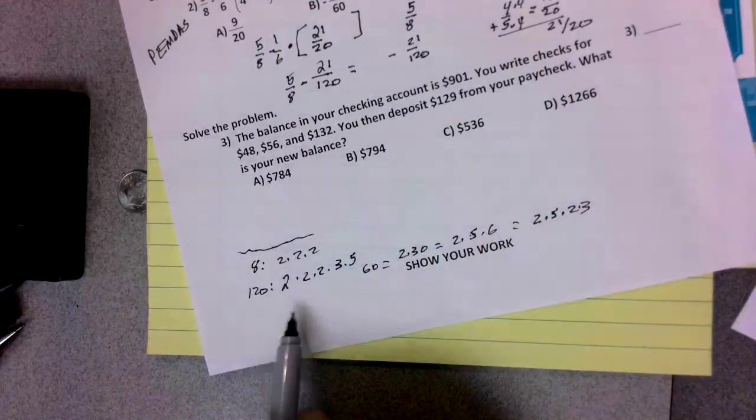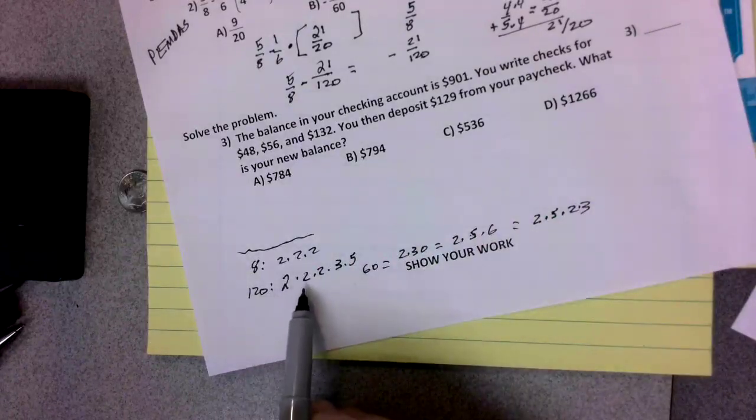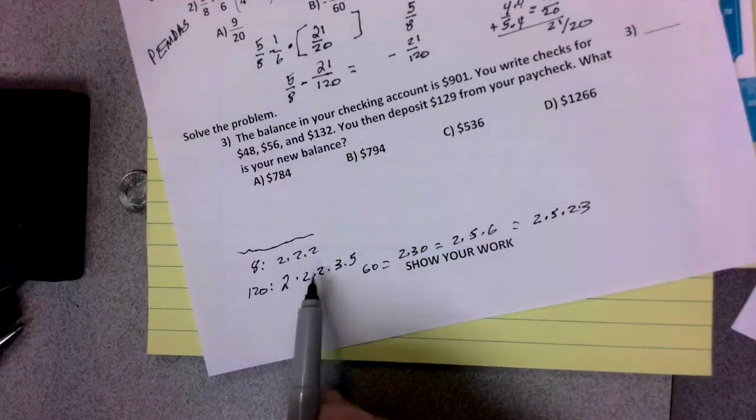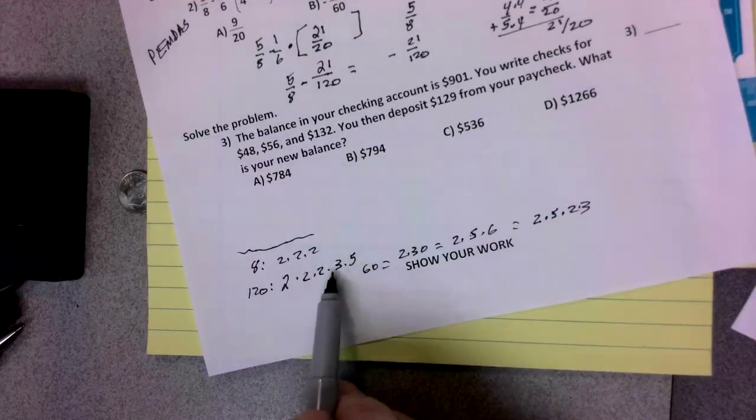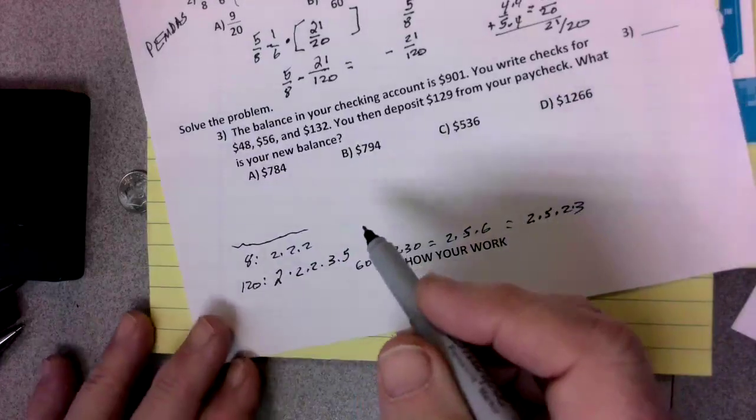Now let's just check and see if this is still 120. 2 times 2 is 4, times 2 is 8, times 5 is 40, times 3 is 120. Oh, okay, so I feel good.